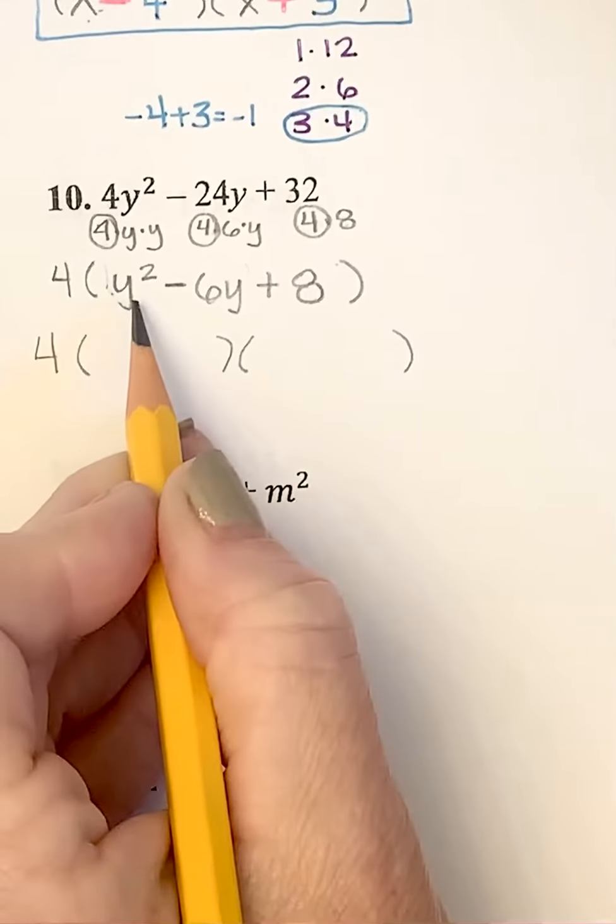Check it using FOIL. T times t is t squared. Multiply outer, get a negative 8t. Multiply inner, get a negative 7t. And then a negative 8t and a negative 7t combine to give me my middle term. And then multiply last, and you get a positive 56. So that works.